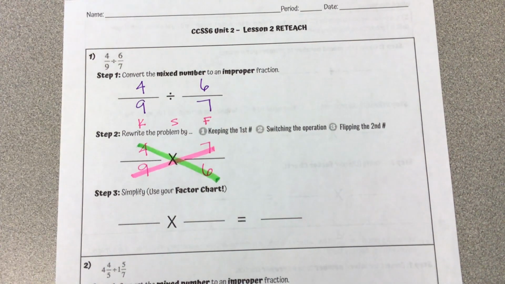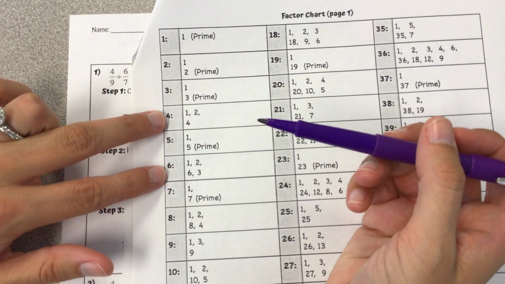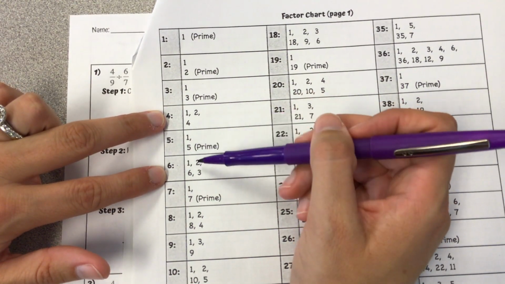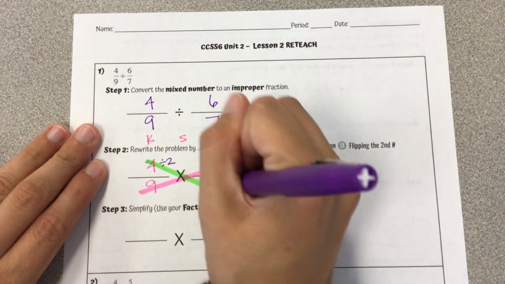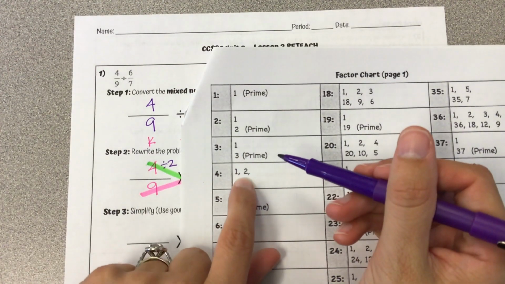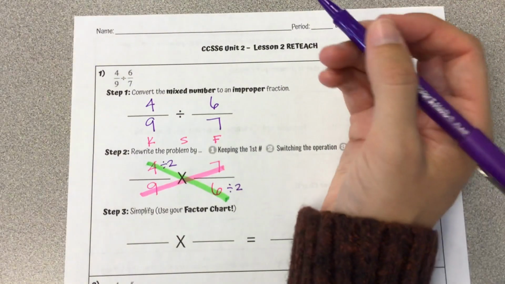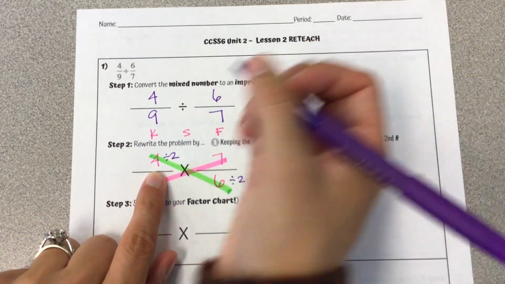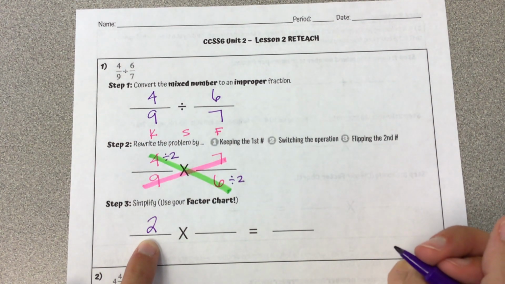So let's look at the greens first. 4 and 6 on my factor chart. 4 and 6, the highest number they both divide by is 2. Now remember, for 4, the 2 doesn't match up with anything, which means 4 divided by 2 is 2. So since 4 was in the top left, we're writing the simplified value of 2 in the top left.